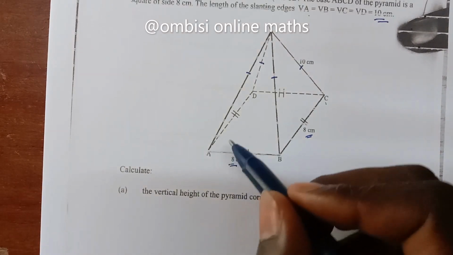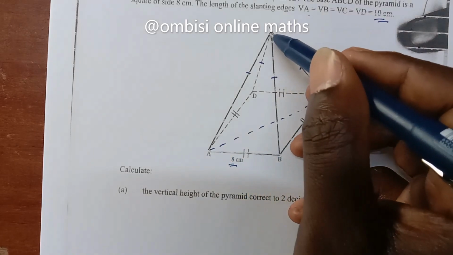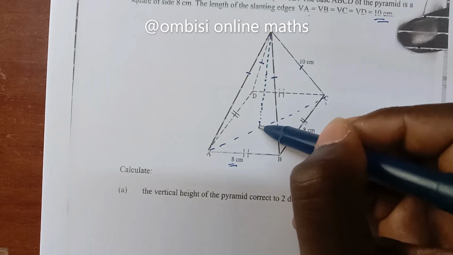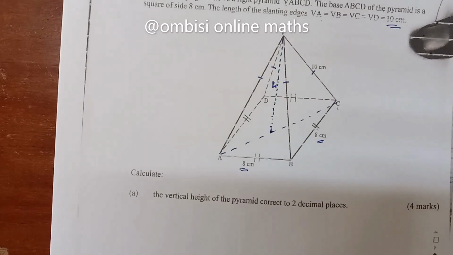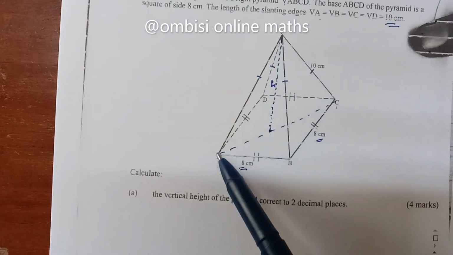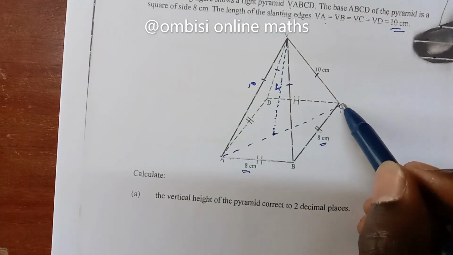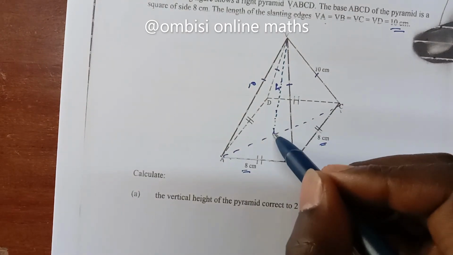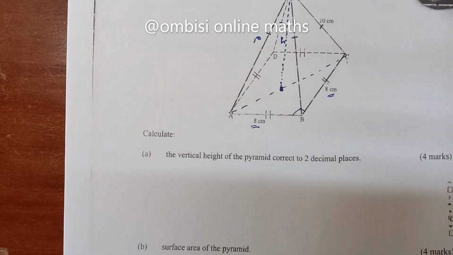So basically, if you connect point A all the way to point C, then drop a height from V towards the diagonal AC, this height is what the examiner is looking for. Now, we have the slant, which is 10. We can use AB and BC to look for AC using Pythagoras theorem. Then from here, get half of it, then you can look for this height. So basically, we are first of all going to look for the distance AC.